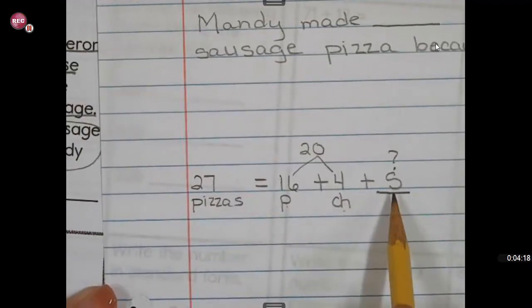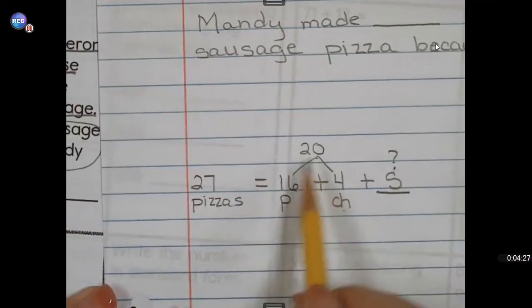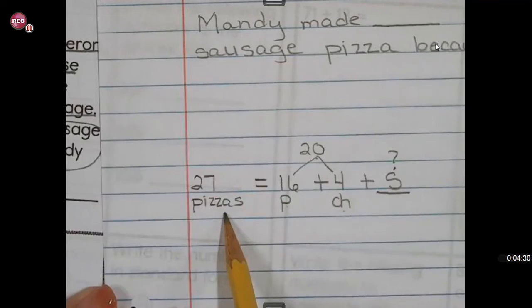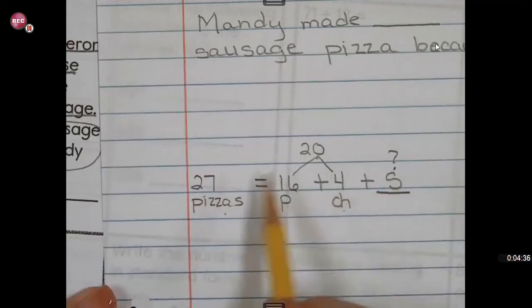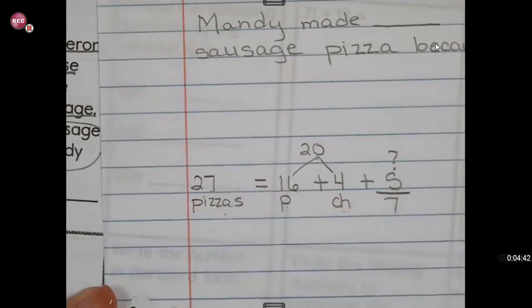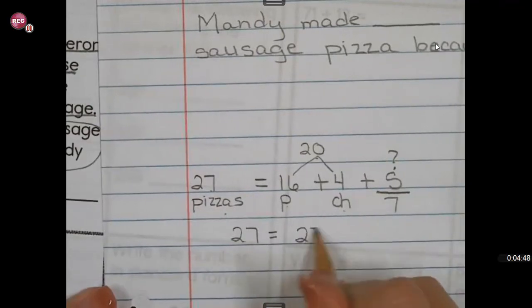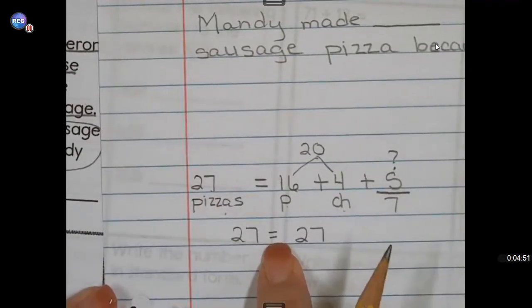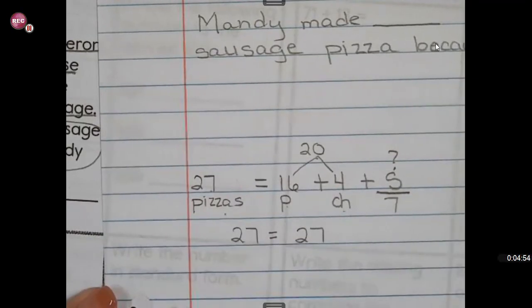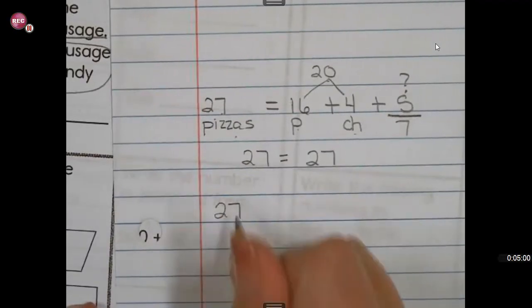Now, we need to solve for the sausage. So we can think about, okay, well, if we have 20 pepperoni and cheese, then how many more would we need that are sausage to make 27 pizzas? So thinking about how to get from 20 to 27, you could add 7 more pizzas, and you would have 27 is the same as 27, because an equal sign means equal, not answer. Remember that.